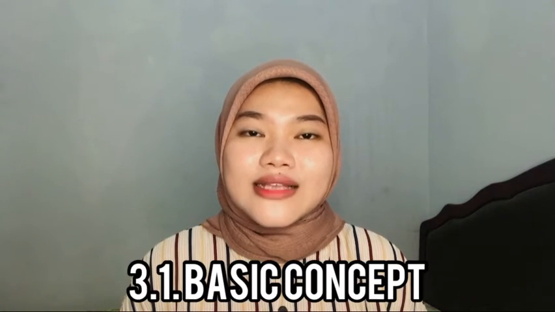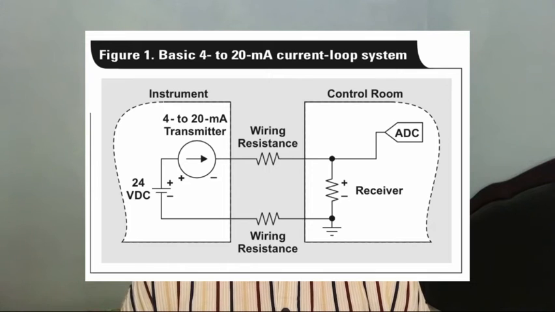Okay, we're coming up to the main part of this video, which is the explanations. Under the explanations, there are also several parts, and the first one that I'm going to deliver is the basic concepts. Figure 1 shows you a typical 4 to 20 mA current loop system.